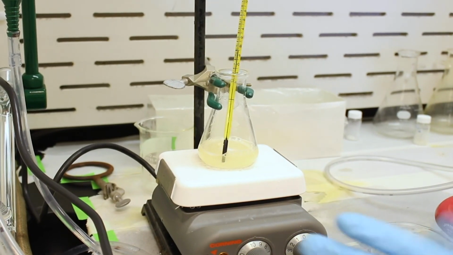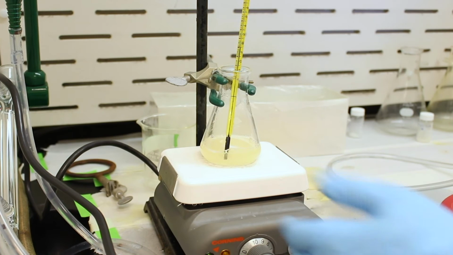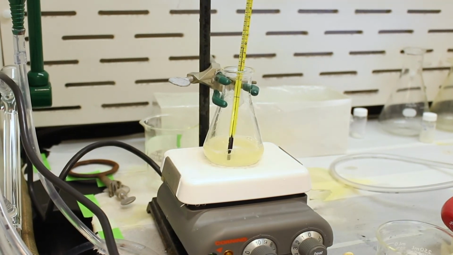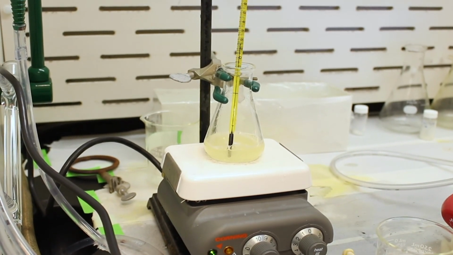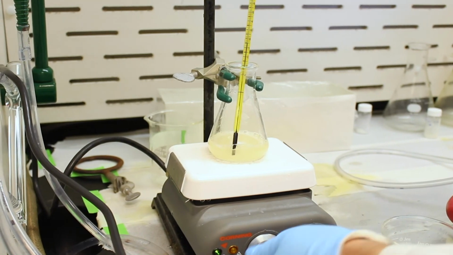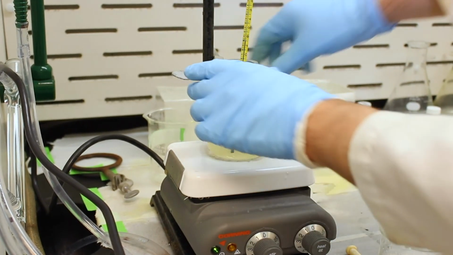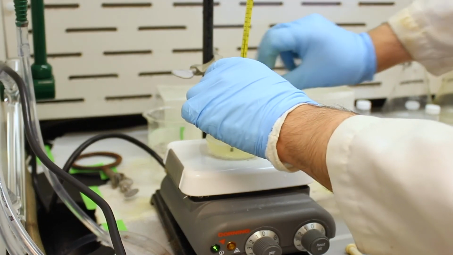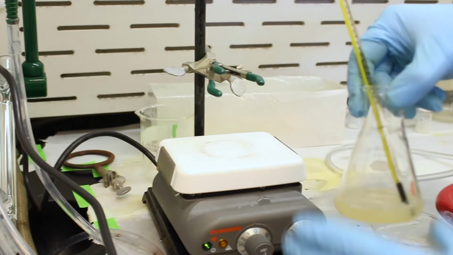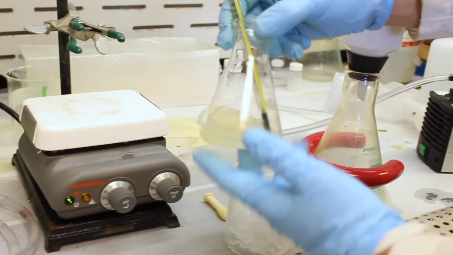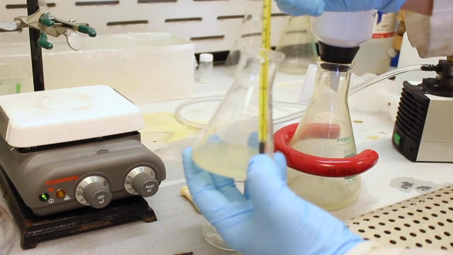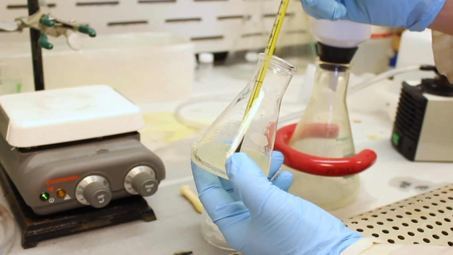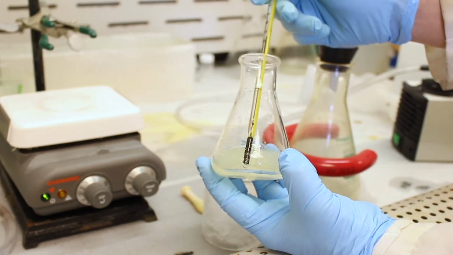Okay, all right, so we've allowed it to come up to room temperature. The temperature is now about 15, 17 C, and it's been stirring for about 15 minutes. So the reaction should be complete. As you can see, it's still all pretty much homogeneous. There's a little bit of air bubbles because it was stirring so vigorously.